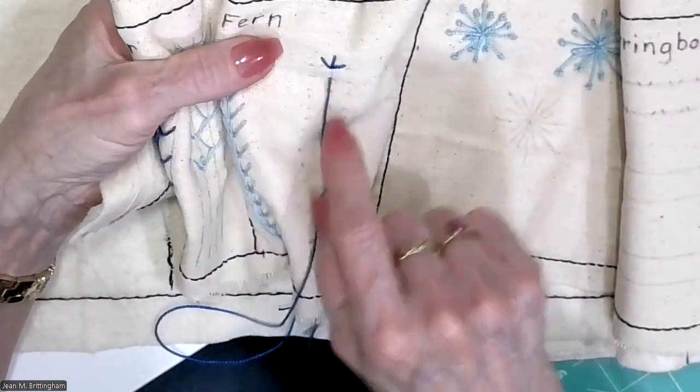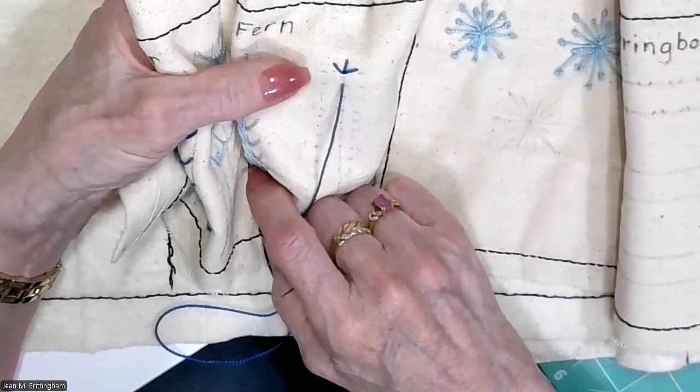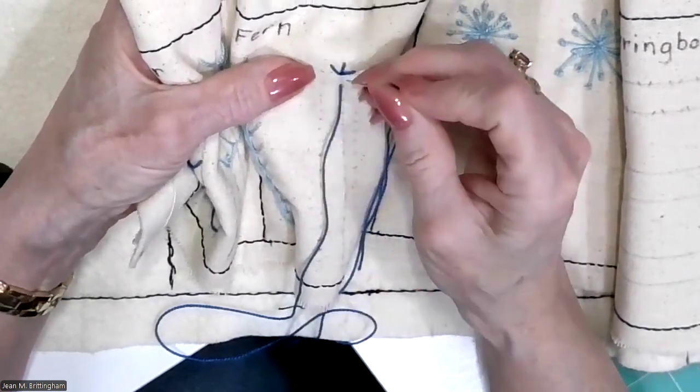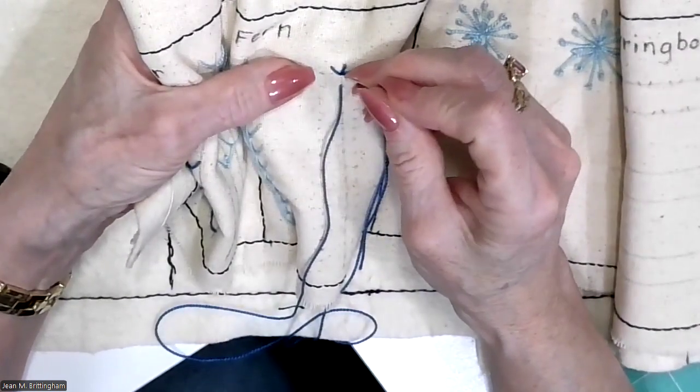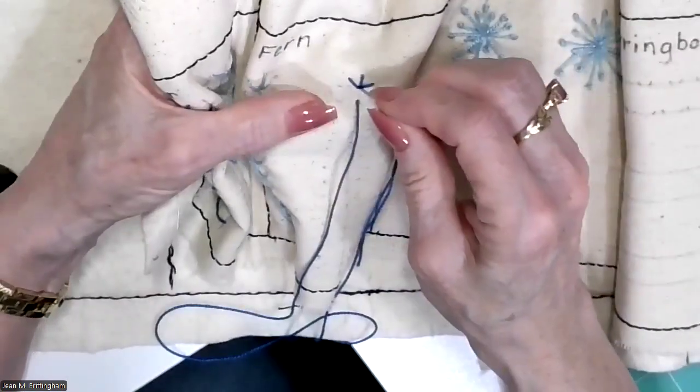So there's our first stitch. We're coming down so we have the length to be able to do our next stitch. And we are going to go right back up in the bottom of that first one.